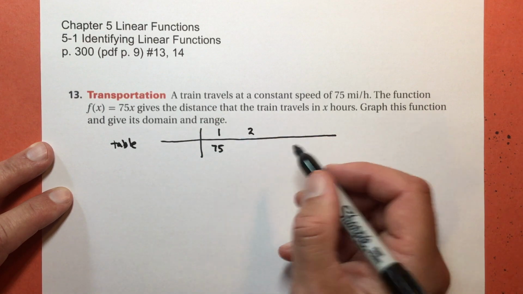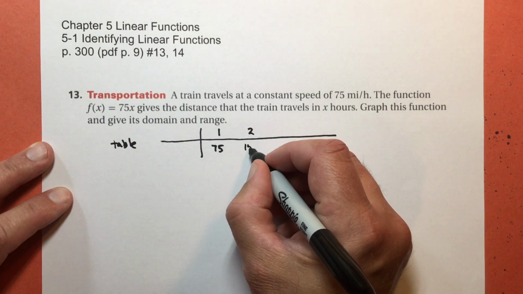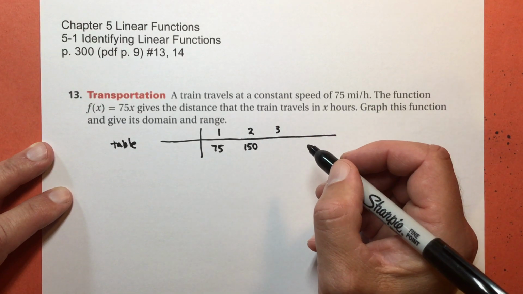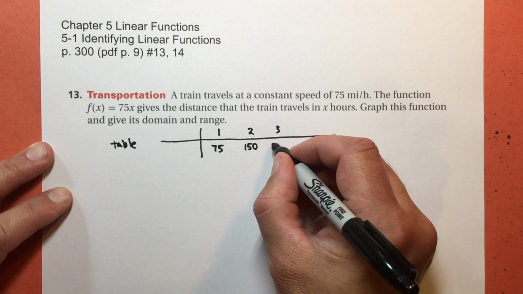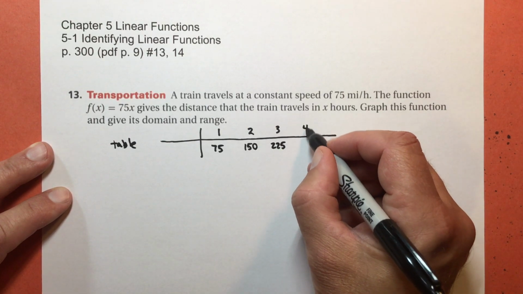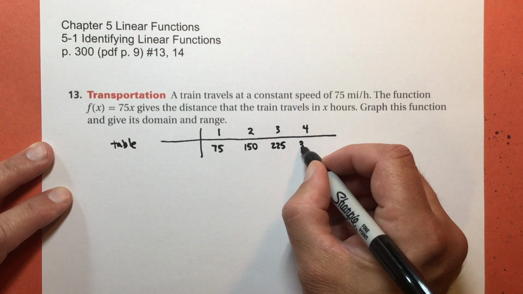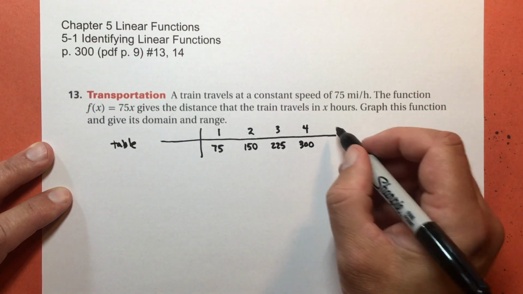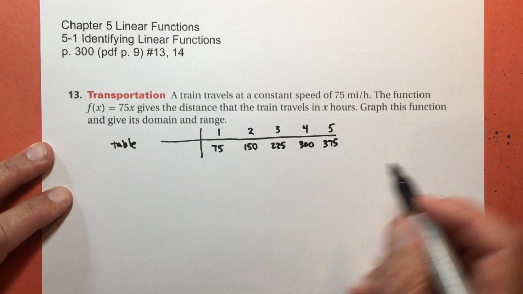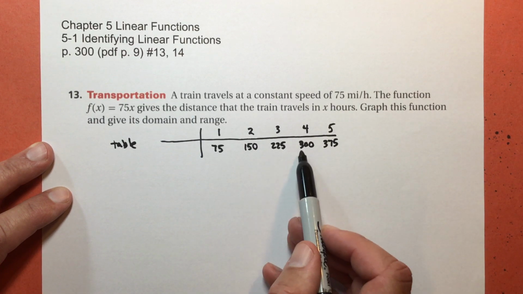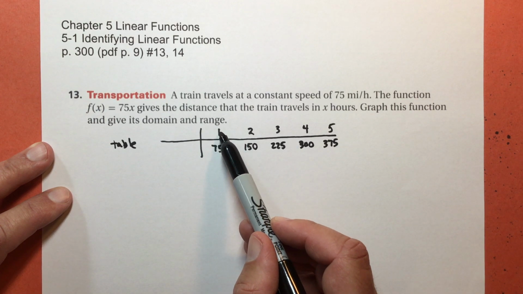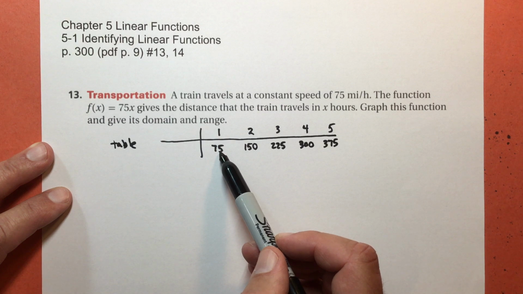2 hours, 75 plus another 75 is going to be 150 miles. 3 hours, add another 75, I'm going to go 225 miles. 4 hours, it's going to go 300 miles. And we'll do one more. 5 hours, it's going to go 375 miles. Now notice that I just kept adding 75. But what I really did was I multiplied each number up here by 75 to get this.